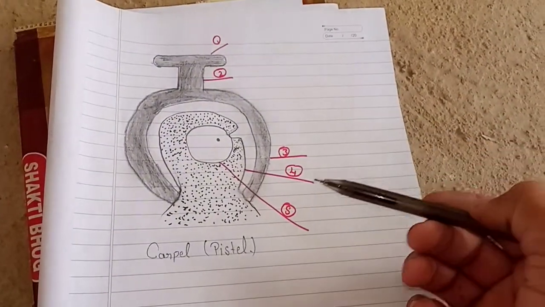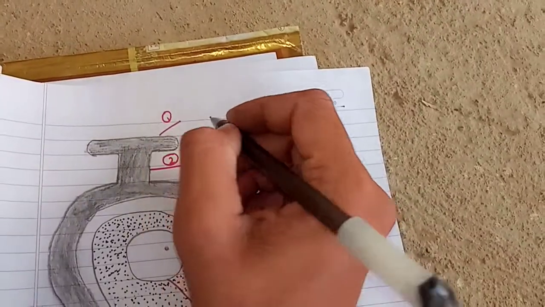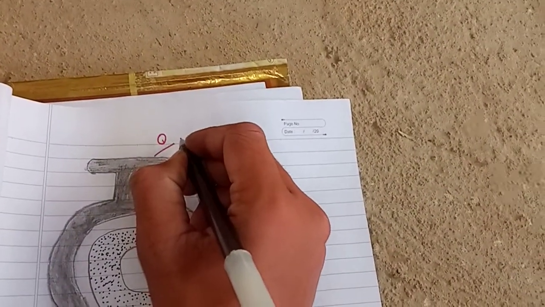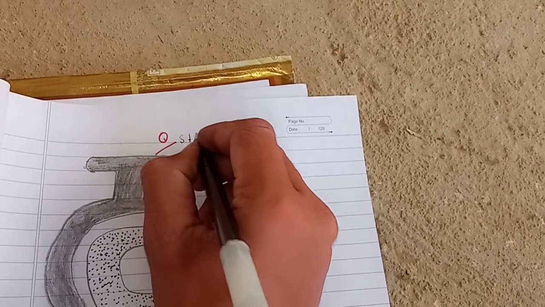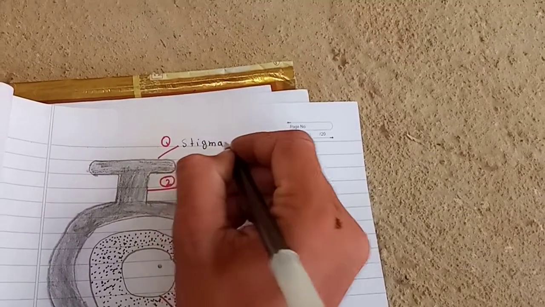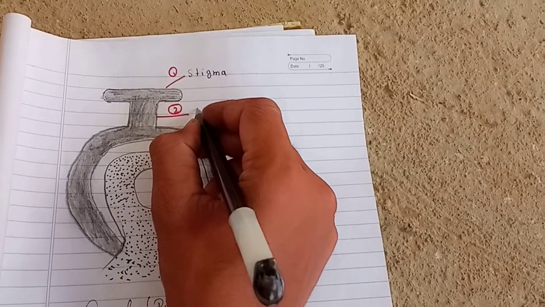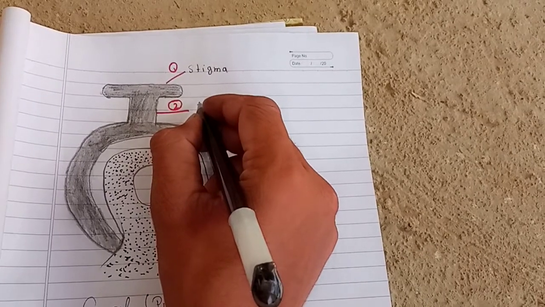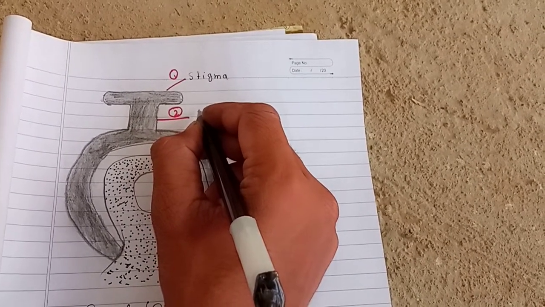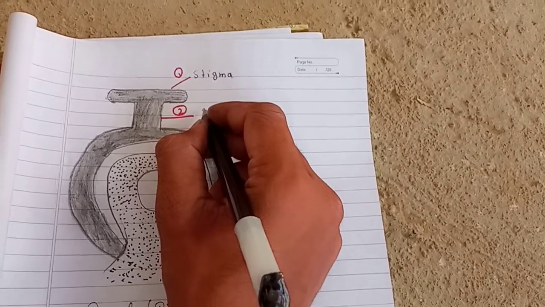Carpel contains 5 parts. The topmost part of carpel, or first part of carpel, is called stigma. Second, the tube-like structure which joins ovary and stigma is called style.